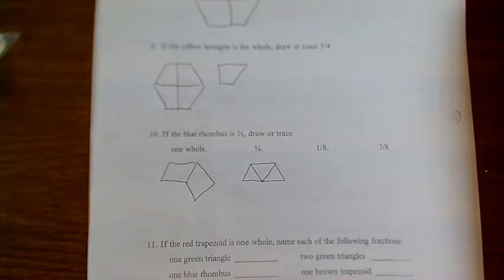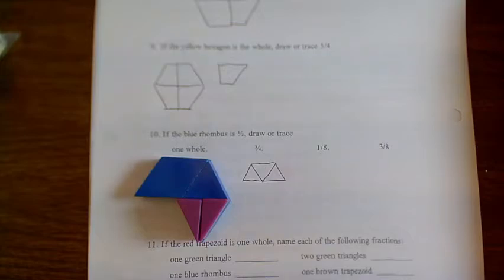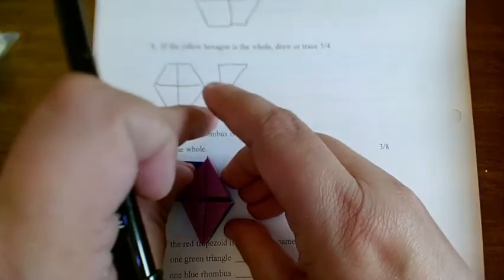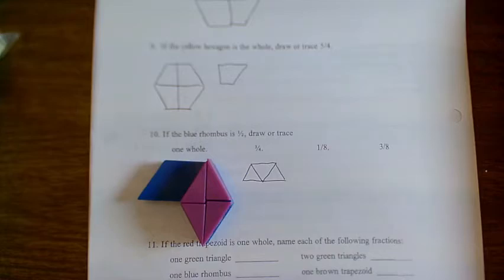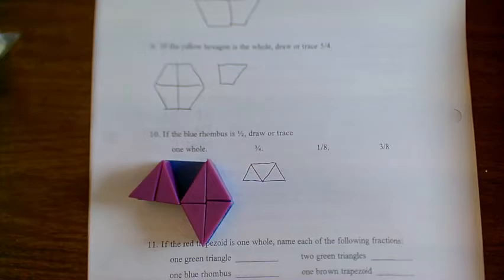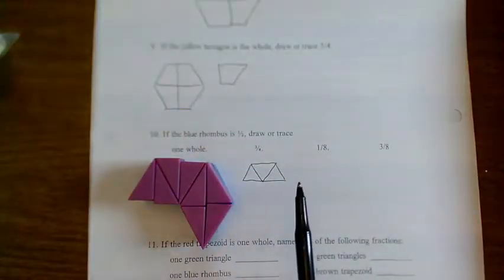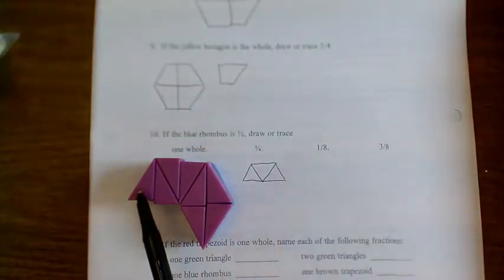So, all right. So again, going back to if this is the whole, 1/8. So which color would split this into 8 equal parts? That should be the purple triangle. So maybe I can try and do this really quickly. All my pieces, let's see. And whoops. Flying out of my hand there. Okay. So there's the 8 pieces. So 1/8 would be one of these pieces.